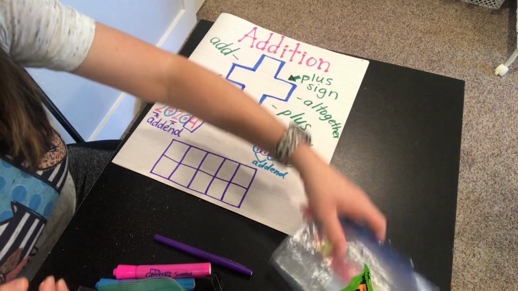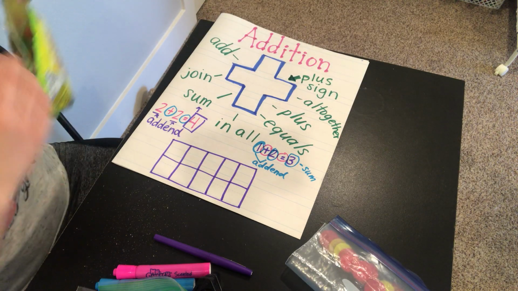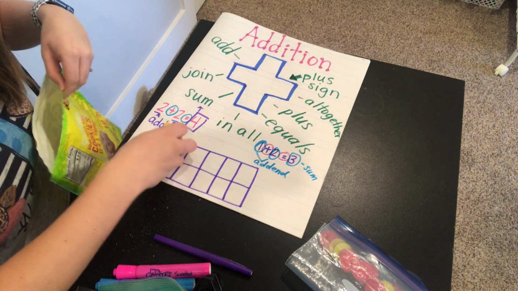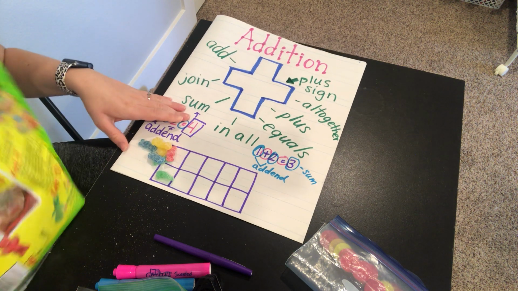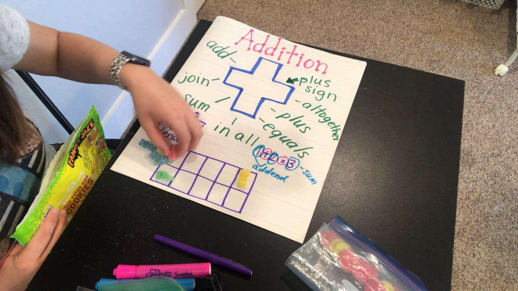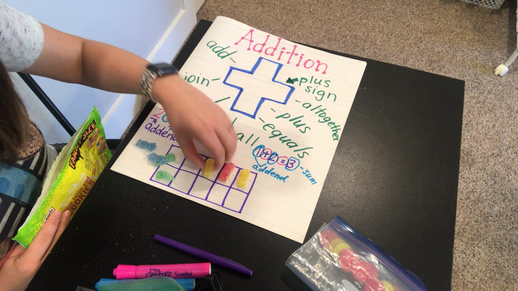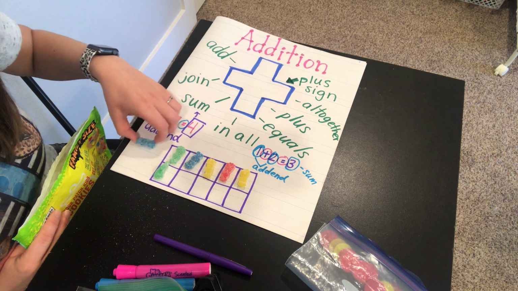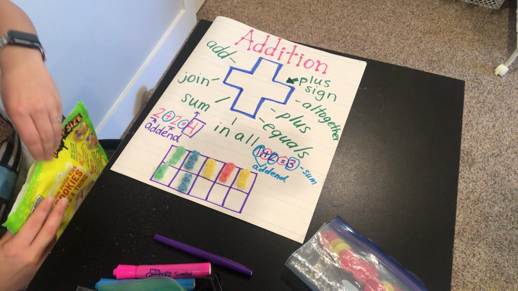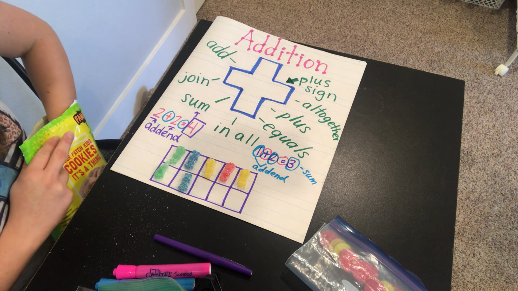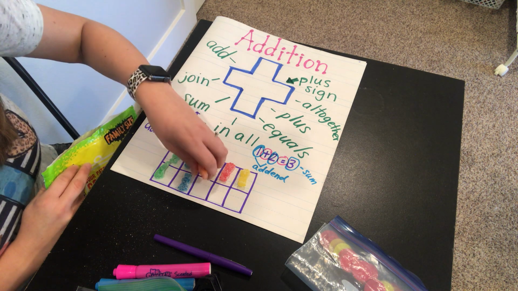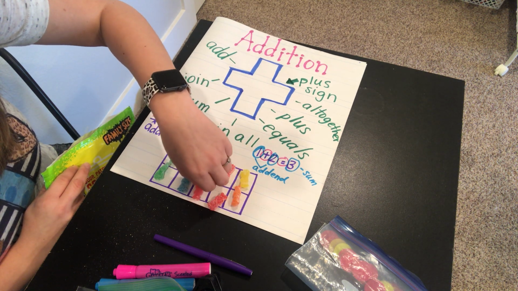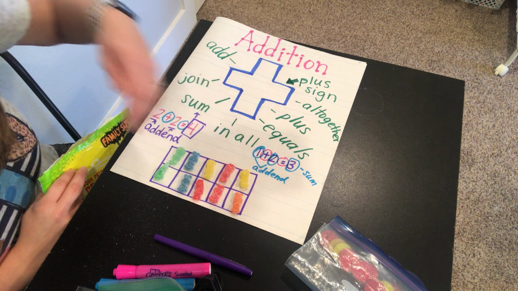Or I am going to be using Sour Patch Kids for my 10 frame. You could use anything around your house that's small and would fit in the 10 frame. If you have like Cheerios or some other kind of cereal or M&Ms, whatever you want to use for your 10 frame. I'm going to use Sour Patch Kids though. And you just need 10 of them. So you may want to pause for a second and go find what item you're going to use for your 10 frame that you can eat.